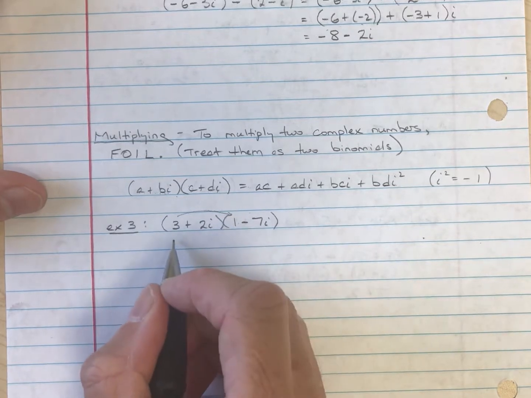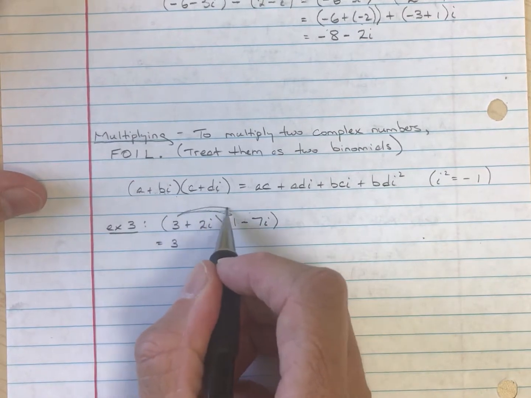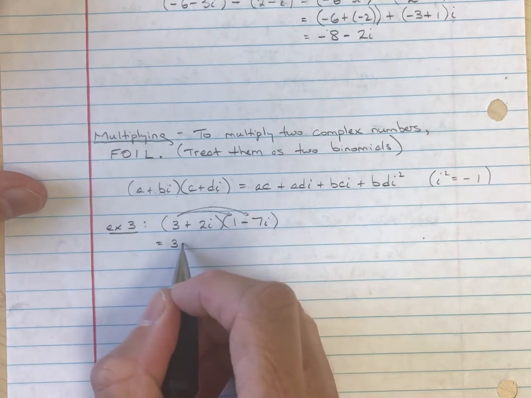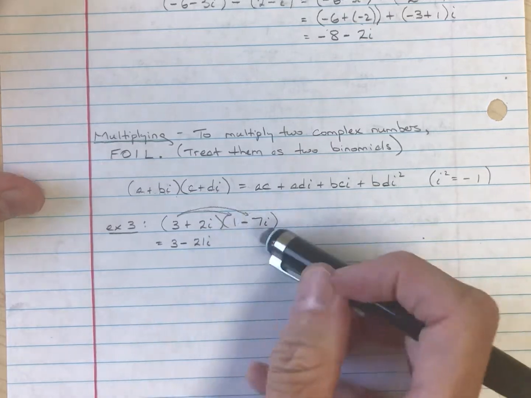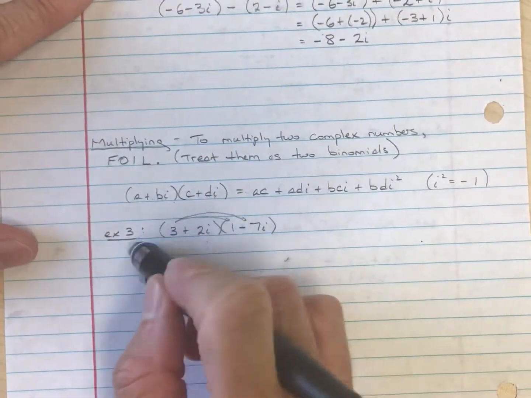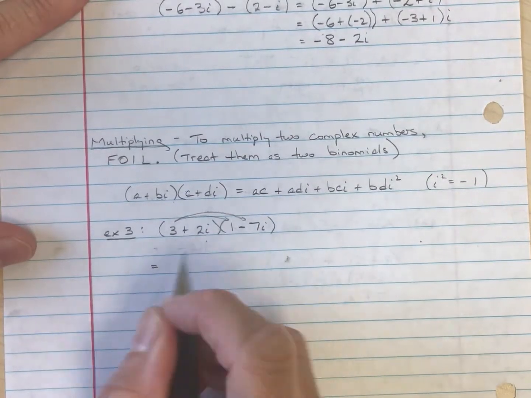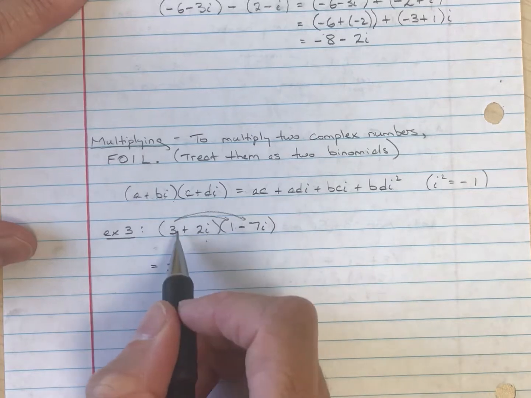Tell you what, let me come down so I can put my arrows down below. I forgot about a little bit of spacing here. Let's try that again. Okay, positive 3 times positive 1 is 3.